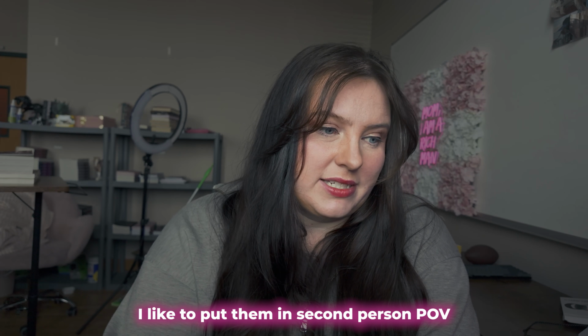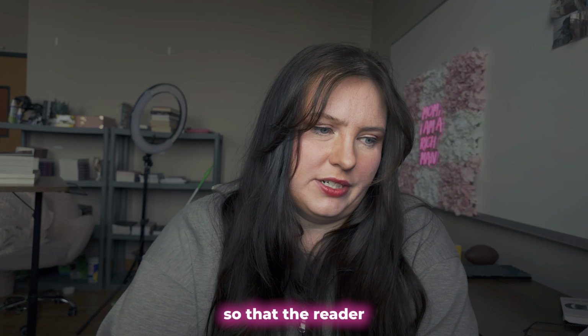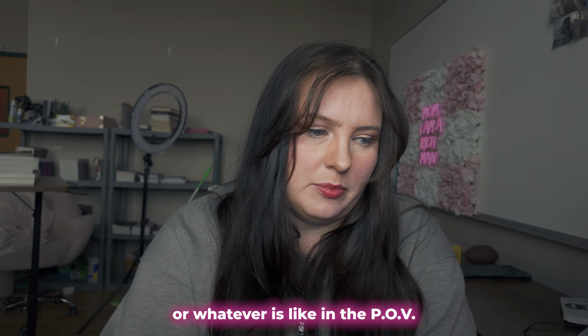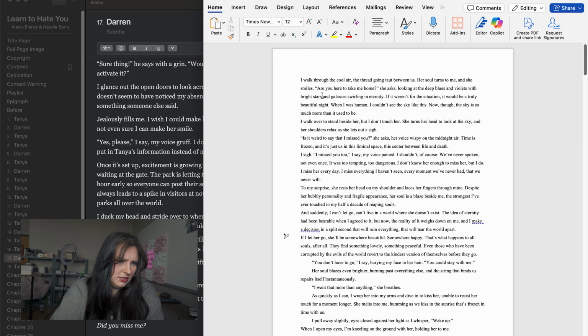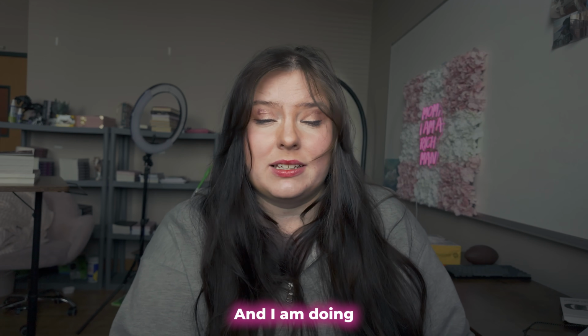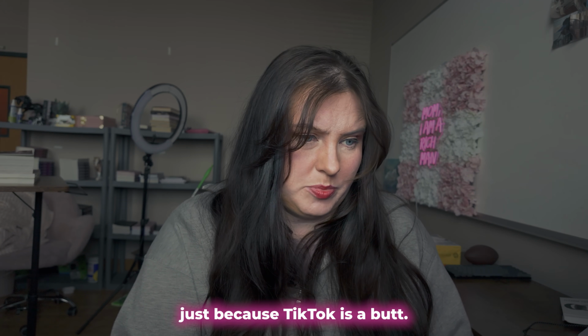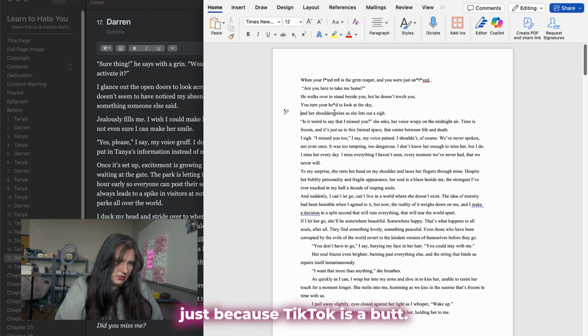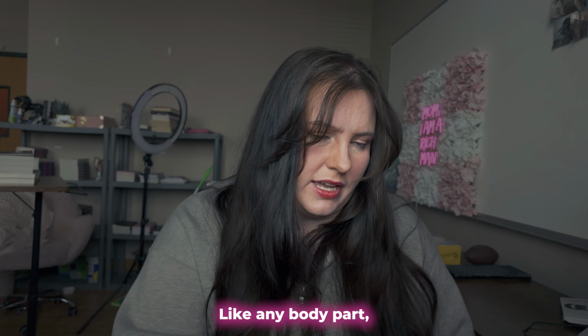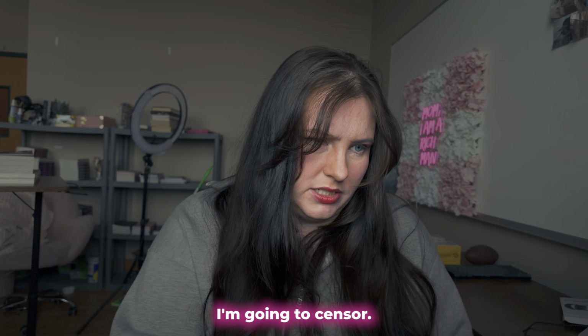I like to put them in second person POV so that the viewer on TikTok or whatever is in the POV of the character. And I am doing an insane amount of censoring just because TikTok is a butt. Like any body part, I'm gonna censor.